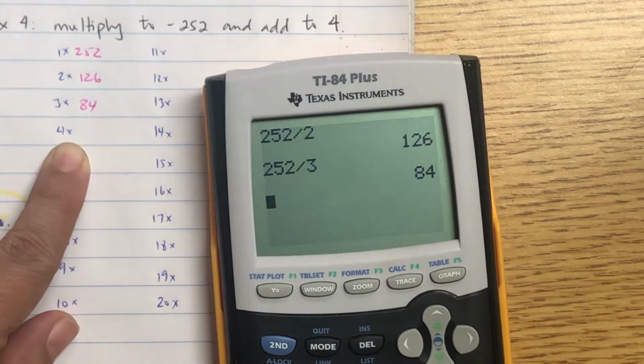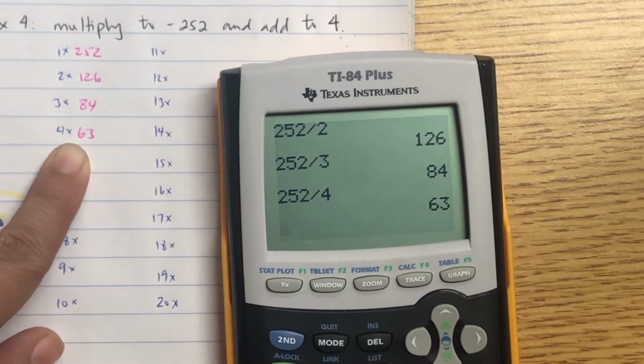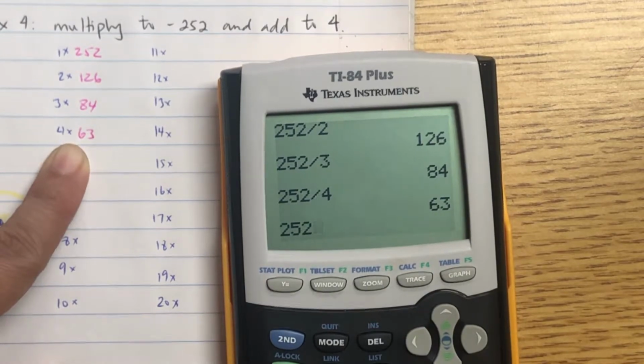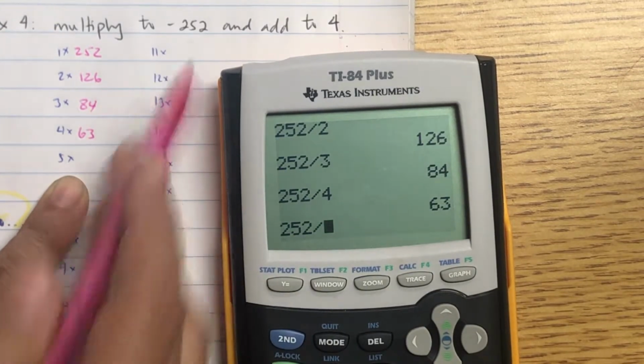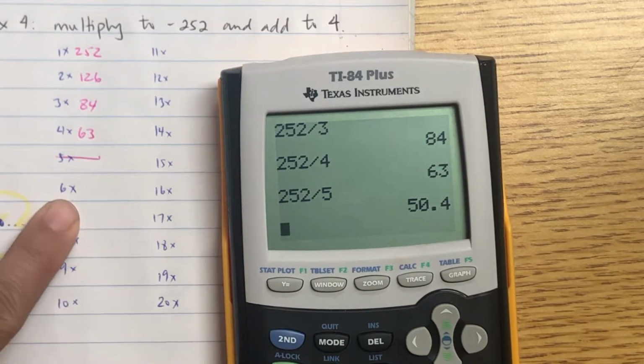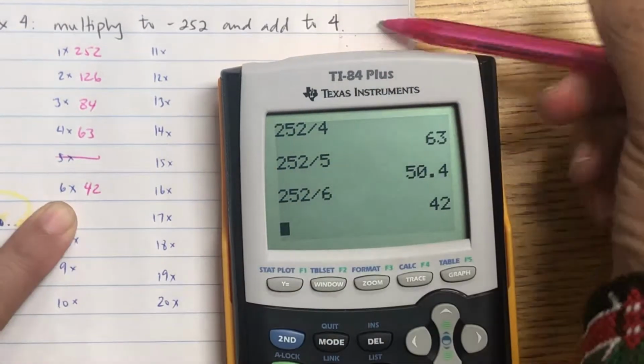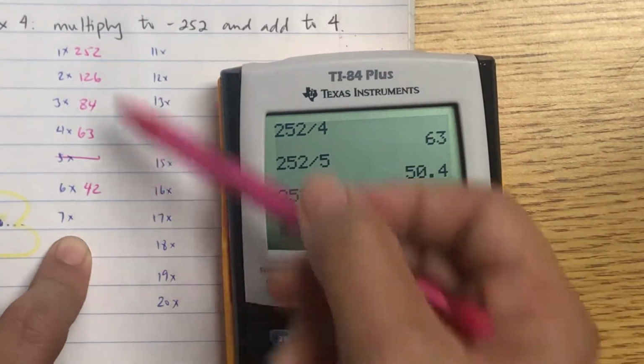All right, 252 divided by 4, 63. Still the numbers aren't close. So 252 divided by, well, I know it doesn't go by 5, but I'll show you. It's a decimal, so that doesn't work. Divide by 6, 252 divided by 6, 42. Again, it's still not close because I needed to add to 4. And you see, this process is really long.